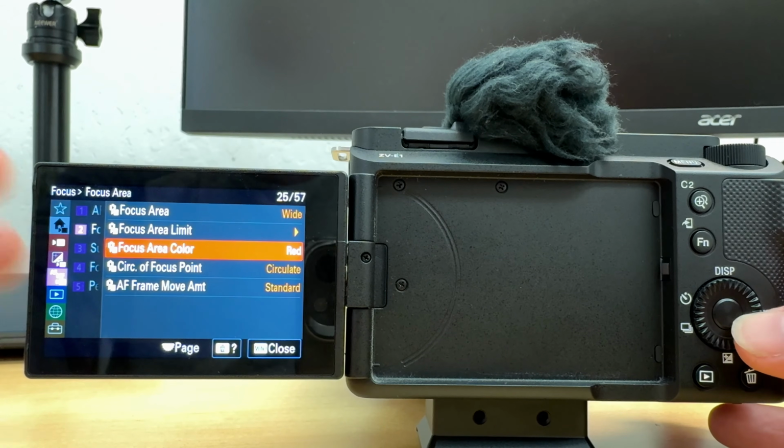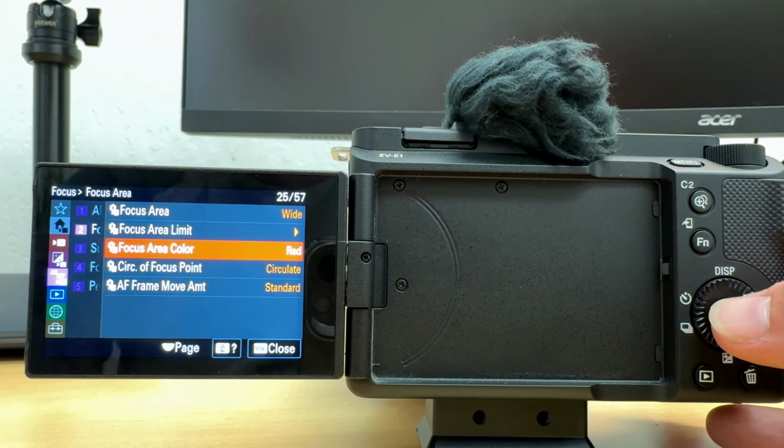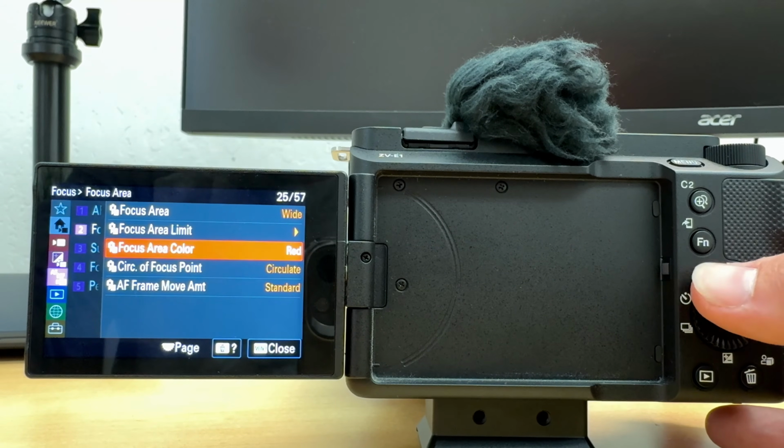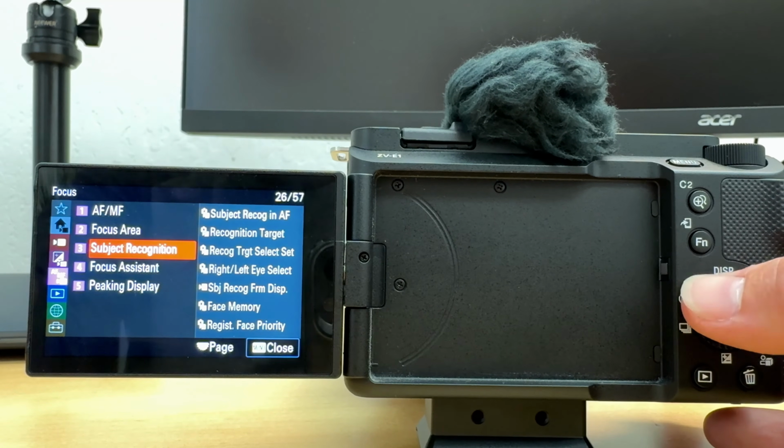Focus area wide, again. Focus peaking is super important. So focus area color we leave on red. You can do white or red. Actually, is this the focus peaking mode? No, peaking display is down here.